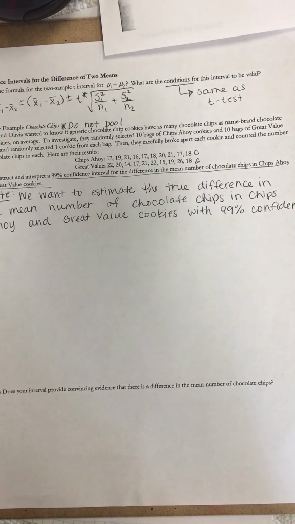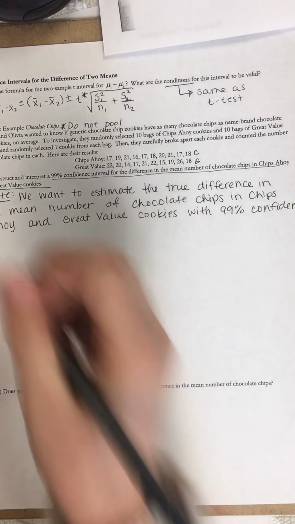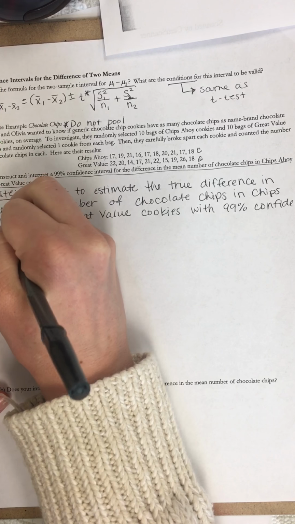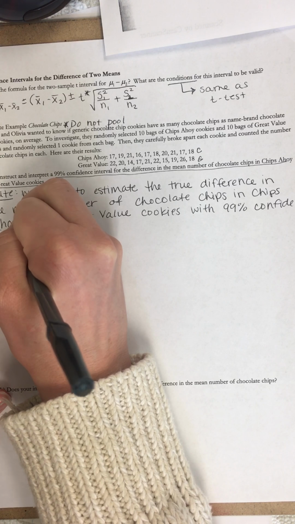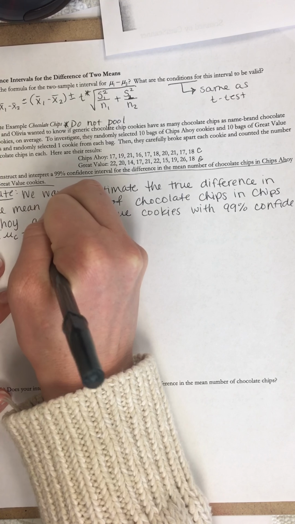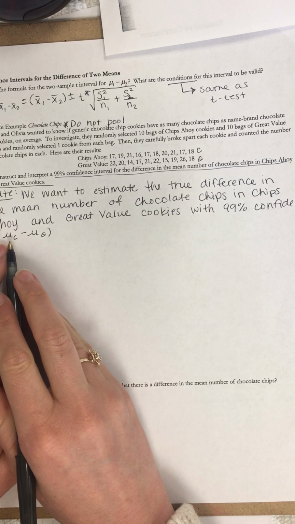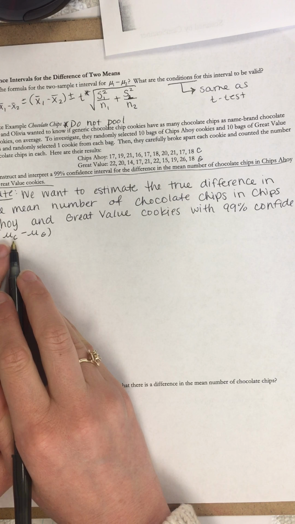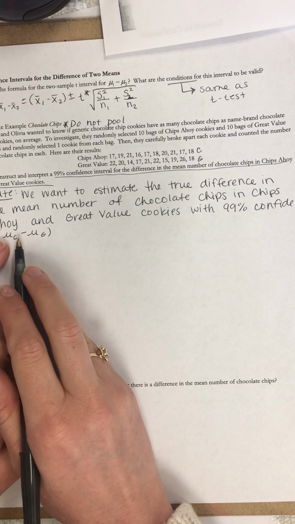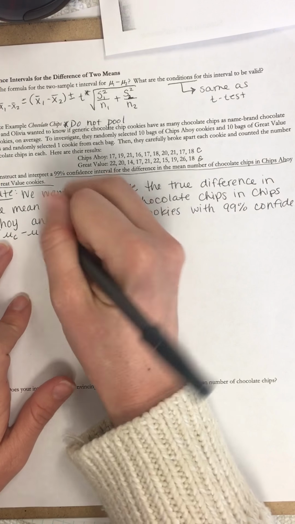I'm trying to fit it all on the screen, but it's a little bit difficult, so hopefully that's good enough. And then I am going to denote the direction that I'm subtracting, so mu C minus mu G. Again, we expect the name brand to have more, and so that's why I subtracted in this direction, just to make my values mostly positive.